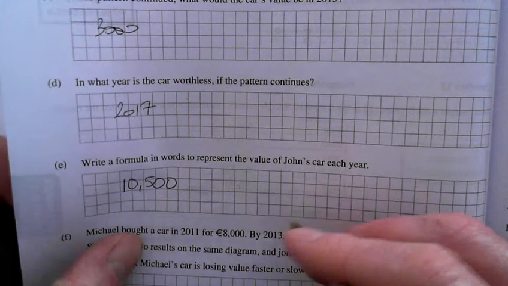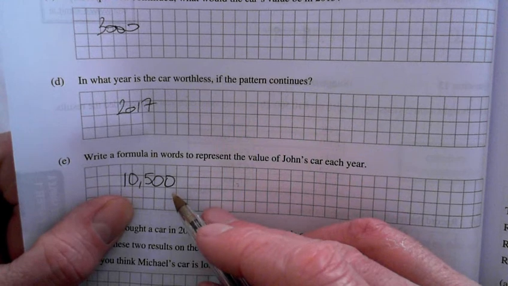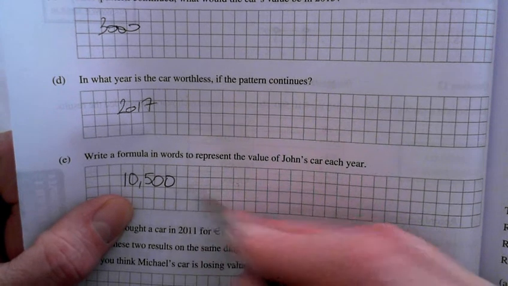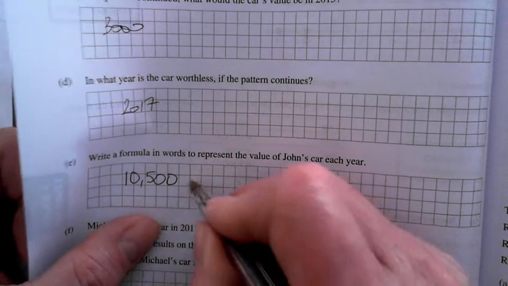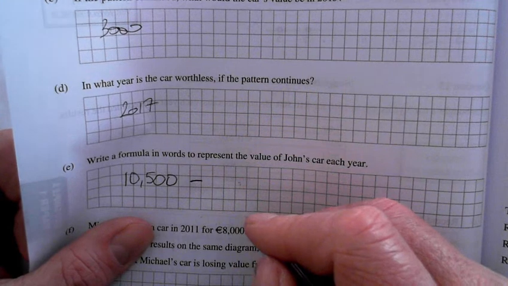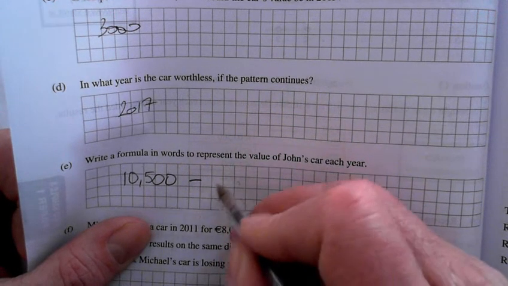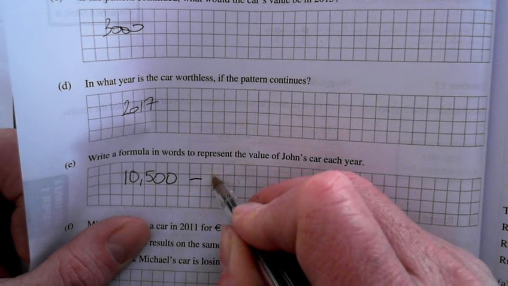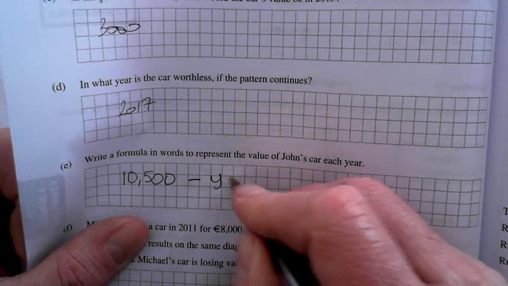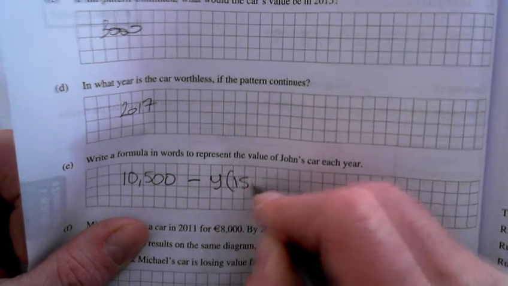What year is that? That's year 0, 2010. And what do we subtract every year? 1,500. So we'll put down year times 1,500.